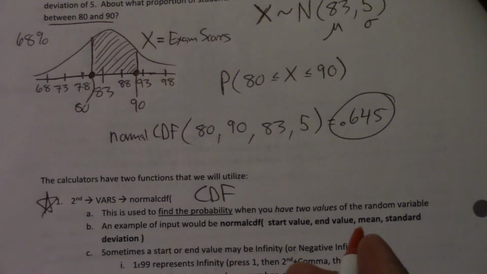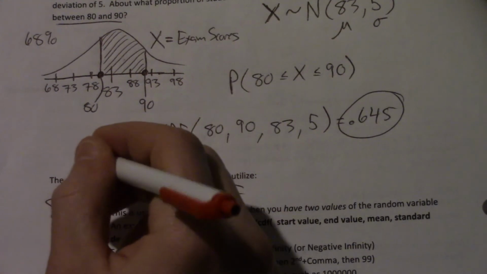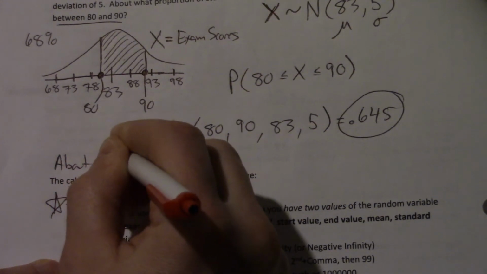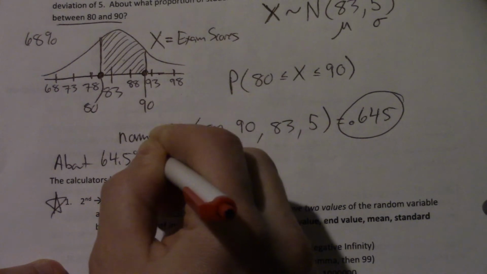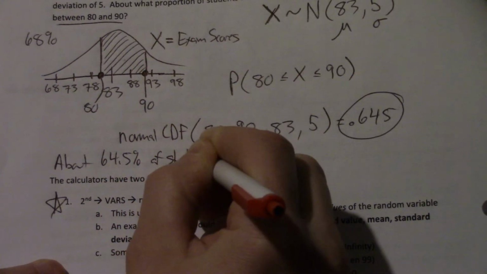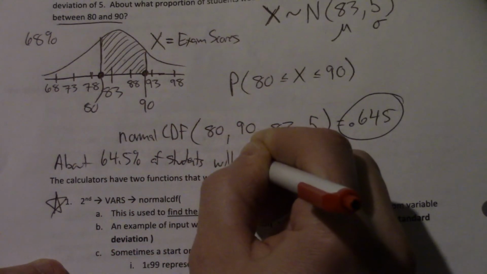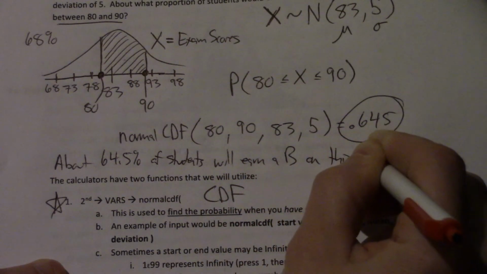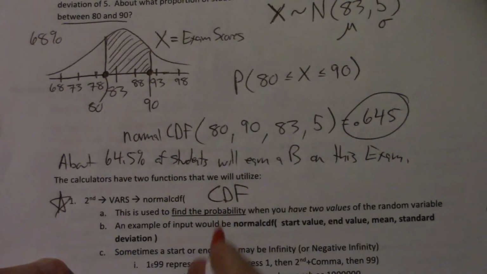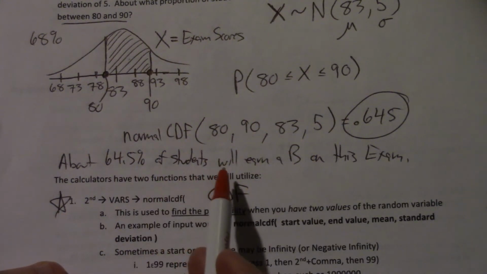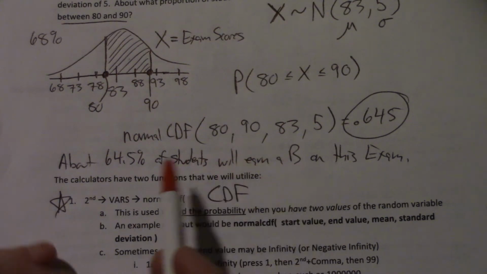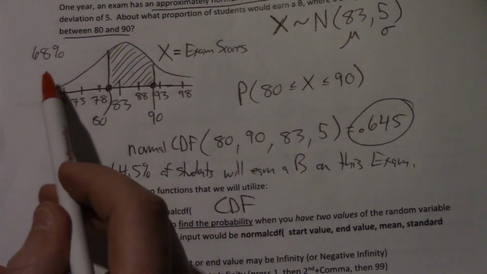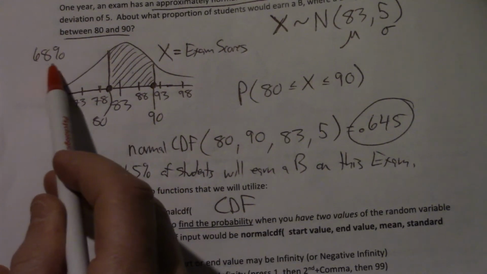And that's the answer. So if you wanted to interpret this, this means something like about 64.5% of students will earn a B on this exam. The question was, what proportion of students will earn a B? We've just found that it's about 64.5. And the good news, that matched our first guess.